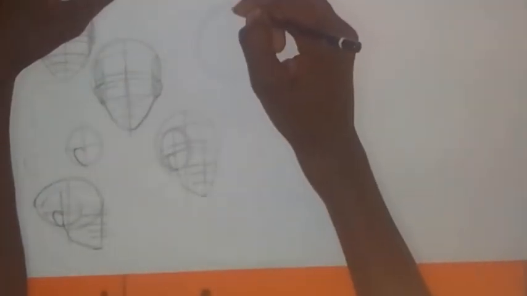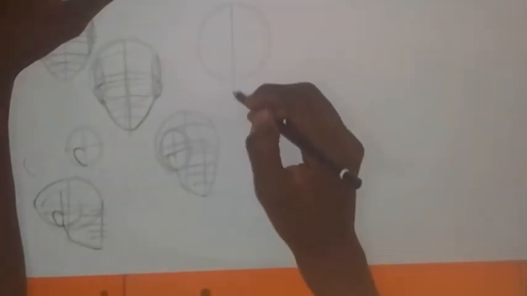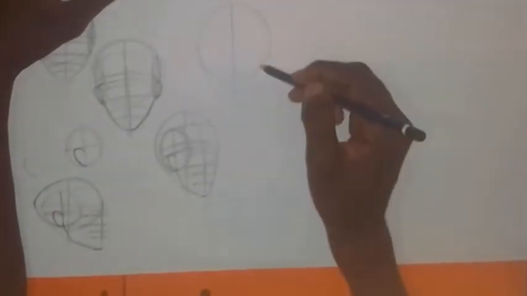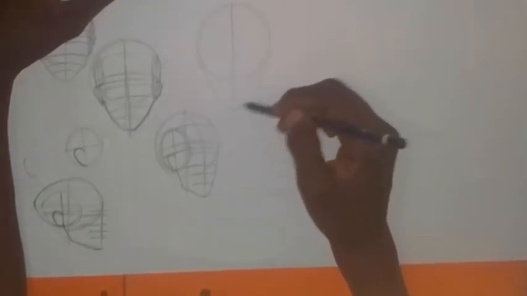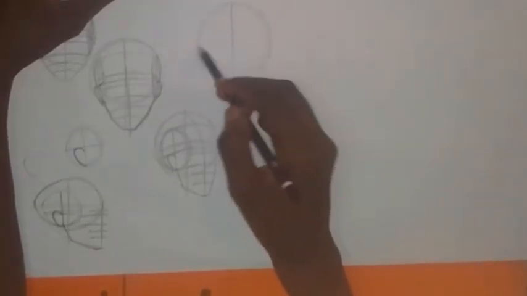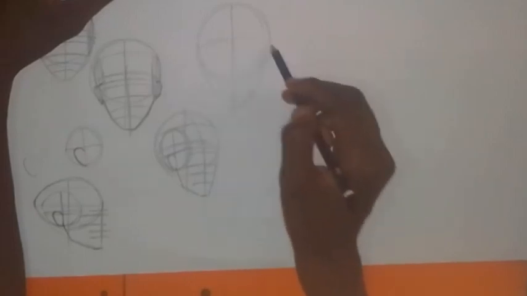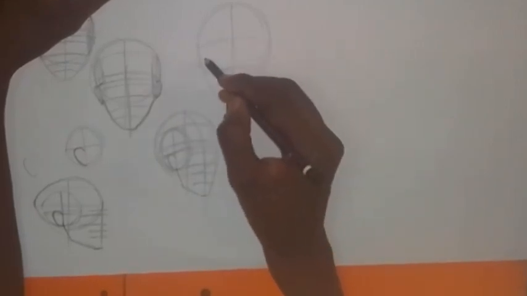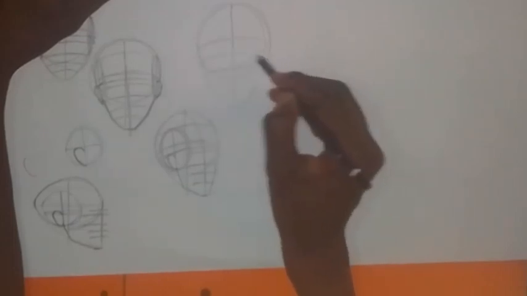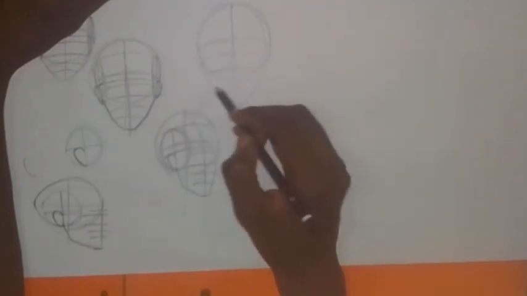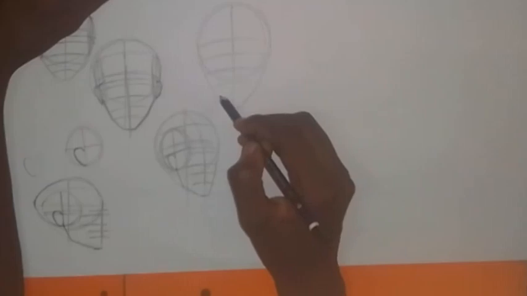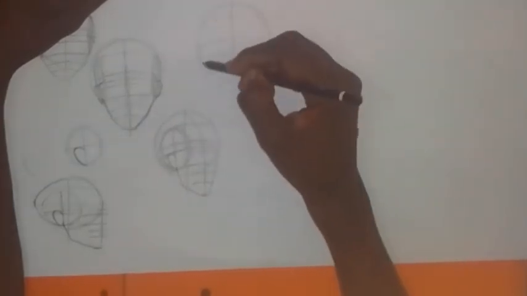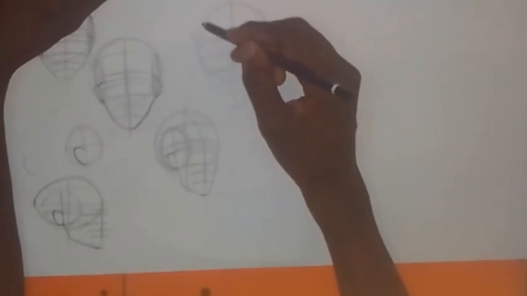Let's quickly establish another drawing here. So our gesture of the head. Then our proportions. And the side plane.